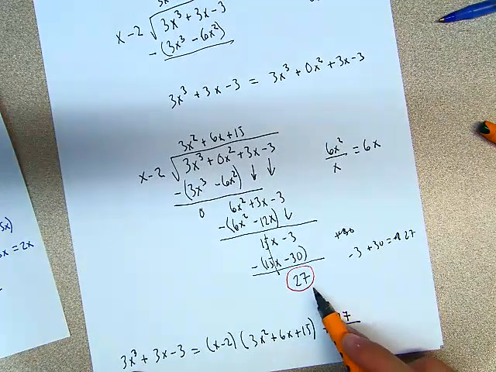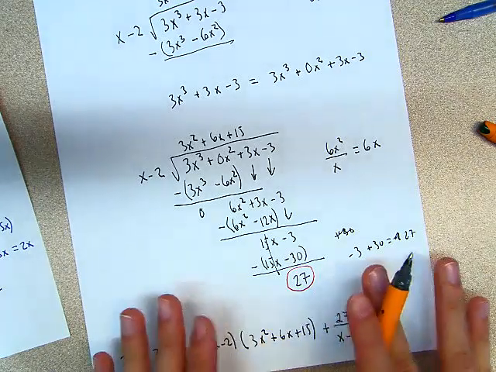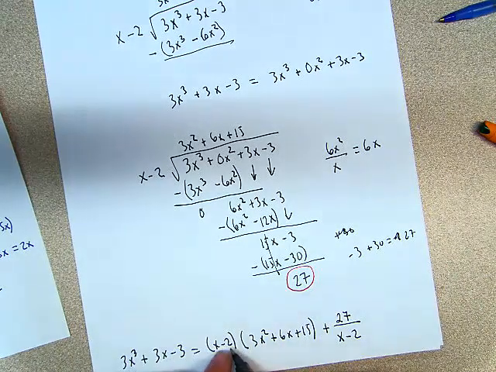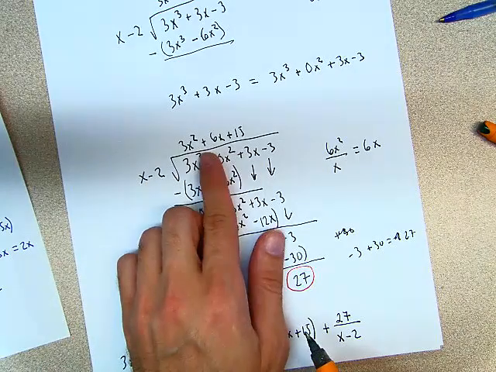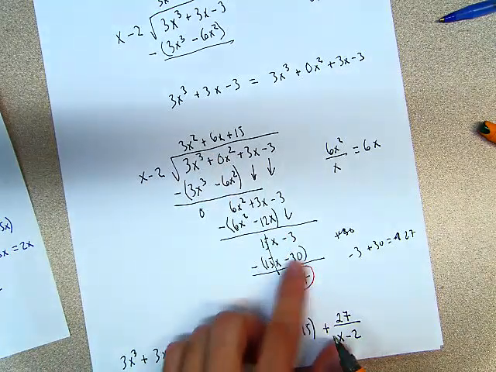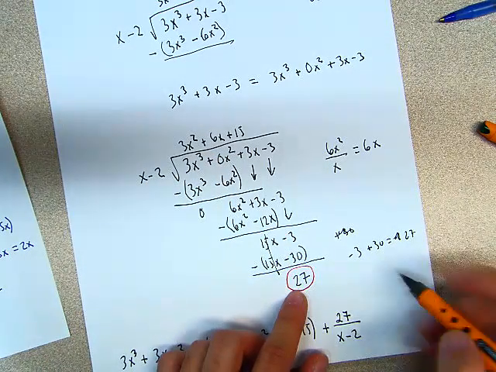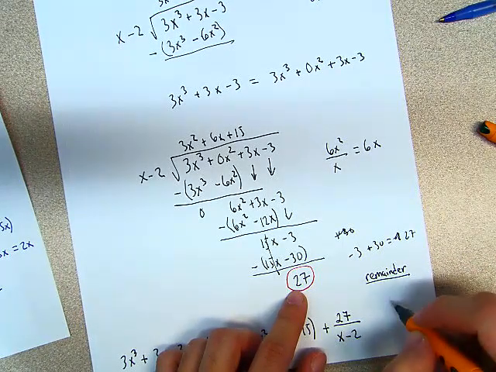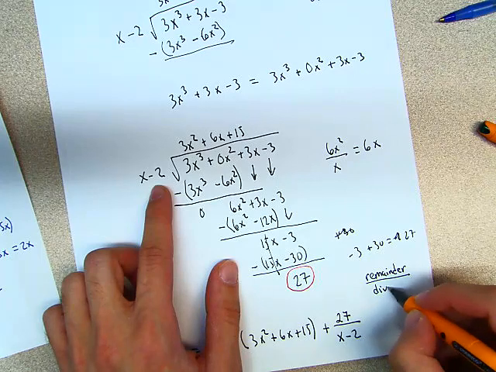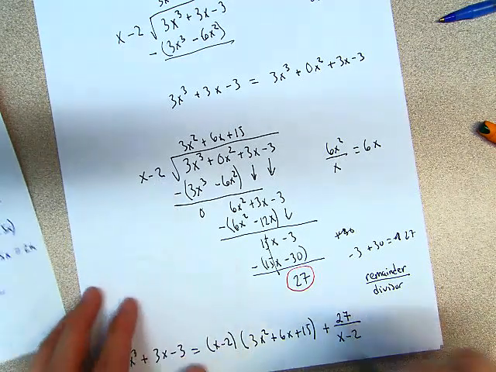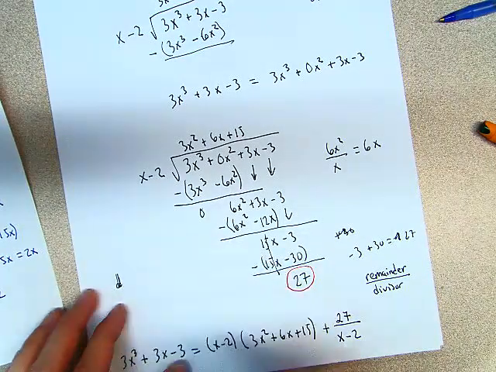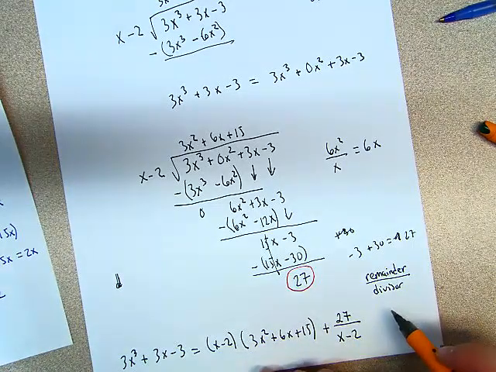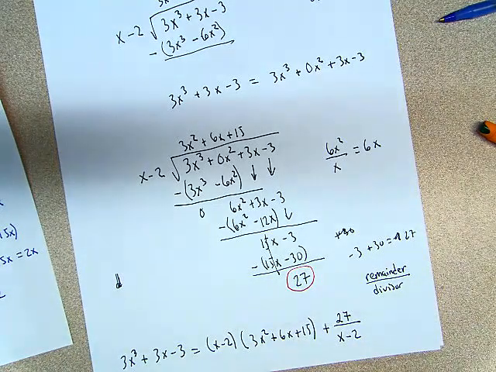But anytime you get a remainder, the answer is this times this plus whatever remainder you get, and that remainder is always over the divisor. That's the divisor, right? I'll explain this in class. I don't want to confuse you too much, okay?